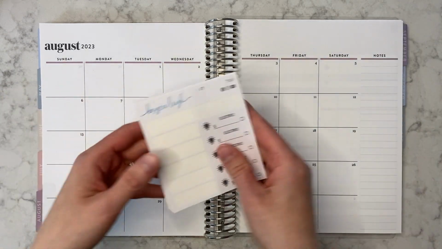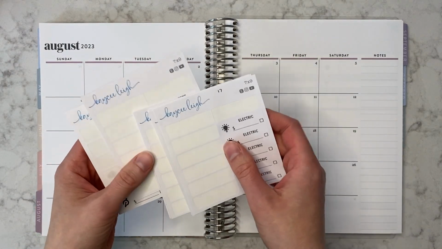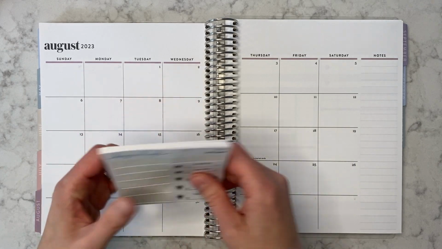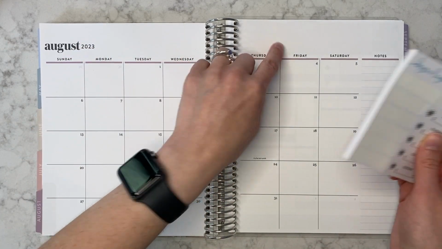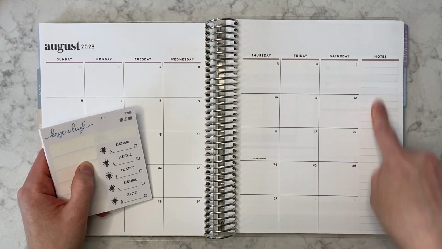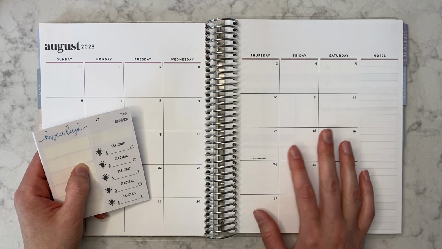And I use my bill tracker stickers like these. All of these, this is the neutral version. I also have a colorful version, but we're going to be using this, and then I'm going to be putting my monthly headers up here so it just looks a little bit nicer, and then just a sidebar because I don't use this notes section in this planner.